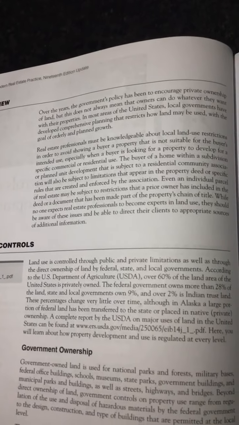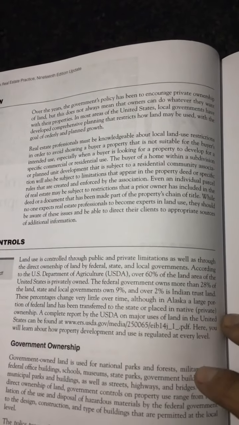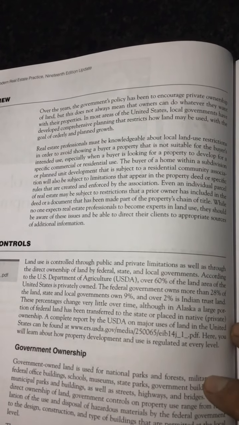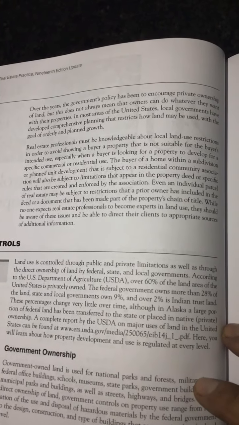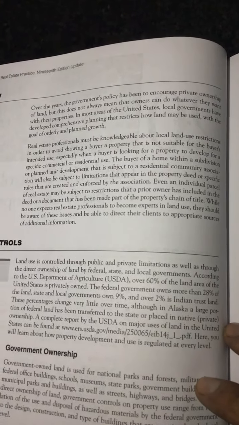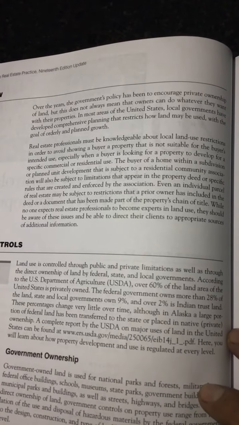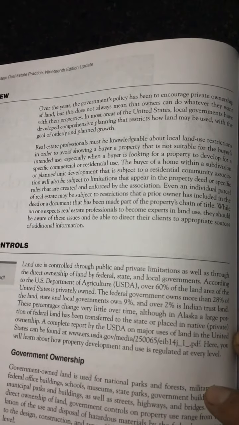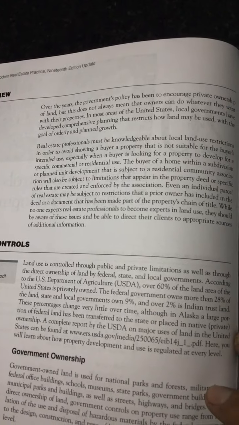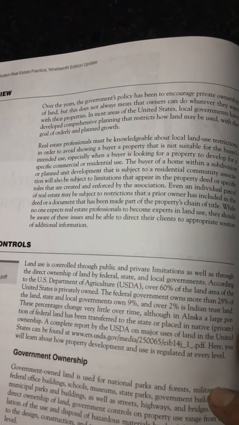The buyer of a home within a subdivision or planned unit development that is subject to a residential community association will also be subject to limitations that appear in the private deed or specific rules that are created and enforced by the association.